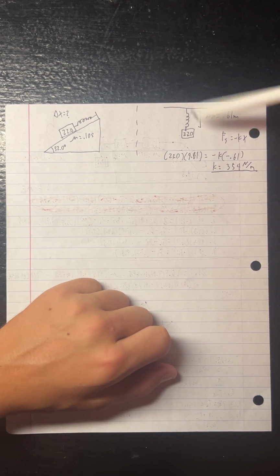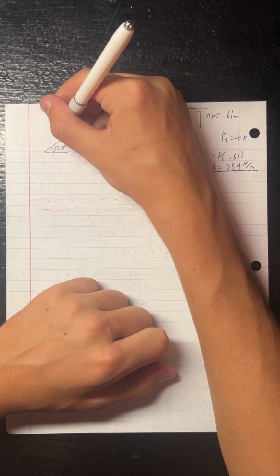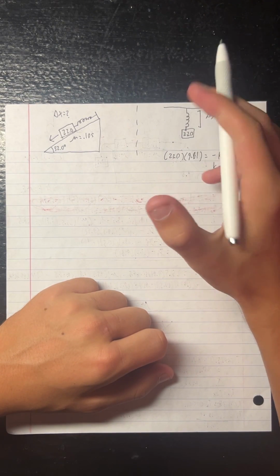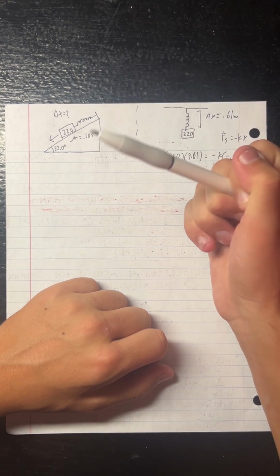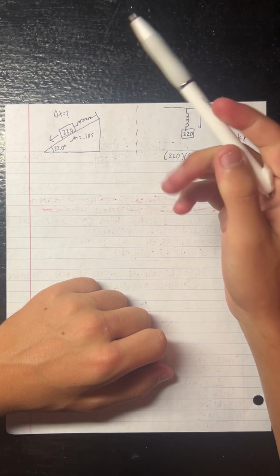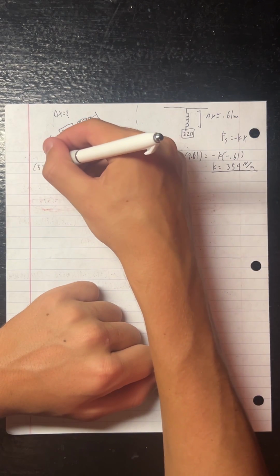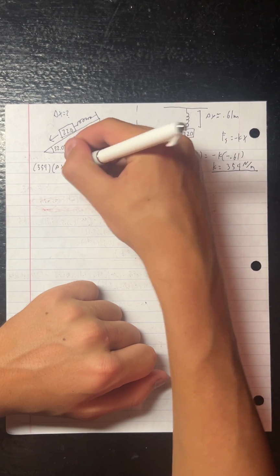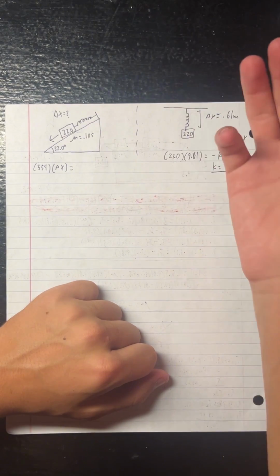So what can we do? Well, let's think about this. Let's put all our forces together. This is going down this way, and the acceleration is 0 since it really hasn't gone anywhere. So we can set up our spring force. We know spring force equals negative kx, so with our k, we can do 354 times delta x equals the forces here, the other spring force.